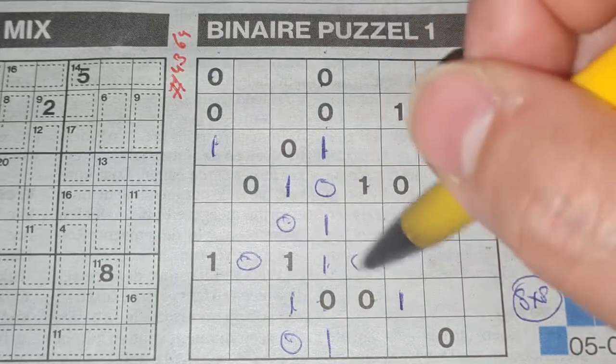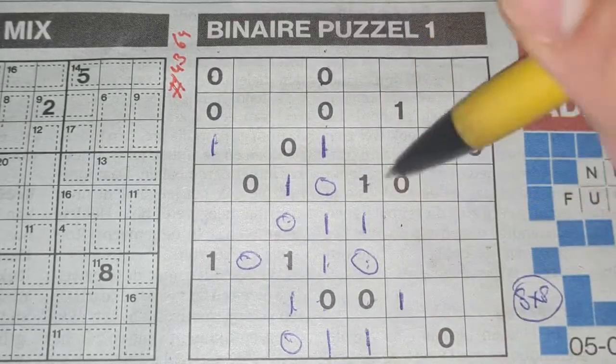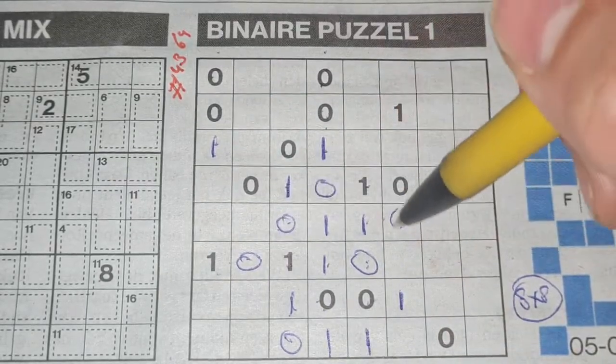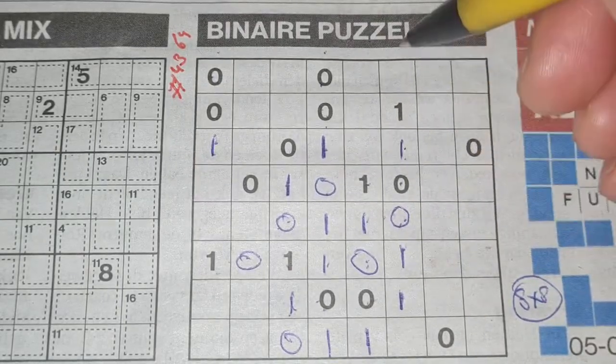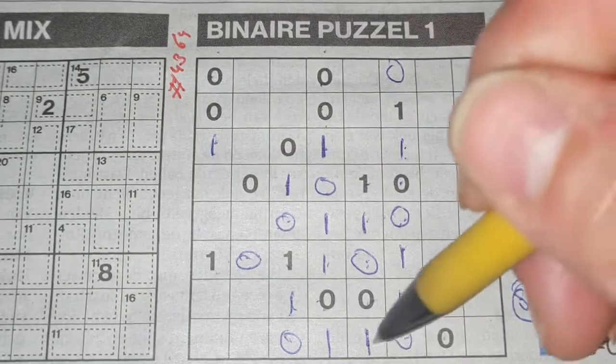Double 1, here no, there no. Double O, here one, there one. Double 1, here no, there no. Double O, here one, there one. 4 ones we have here, so the rest are O's. Double O, here one, there one.